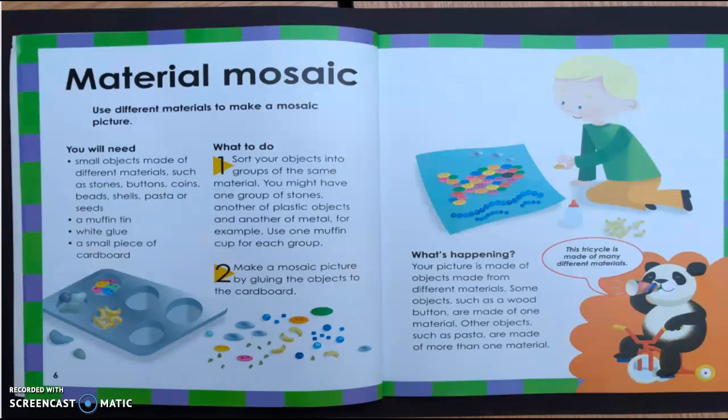Welcome back. Boys and girls, did you find some more key details? Great. I found some too. Let me show you what I found. I found white glue, another important thing, and a small piece of cardboard.